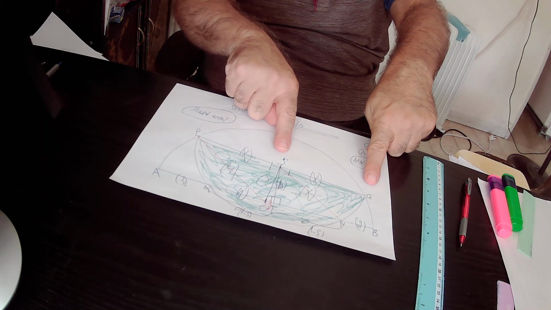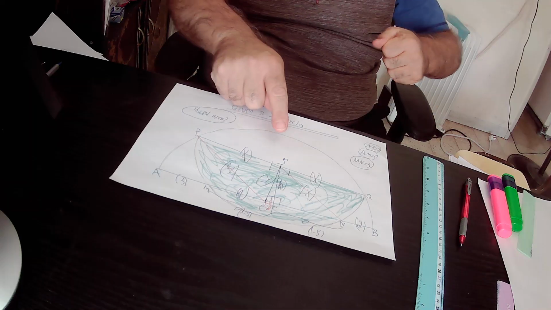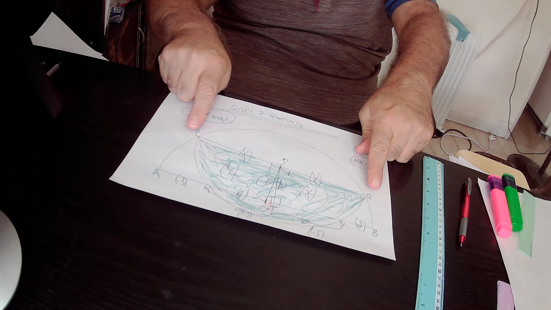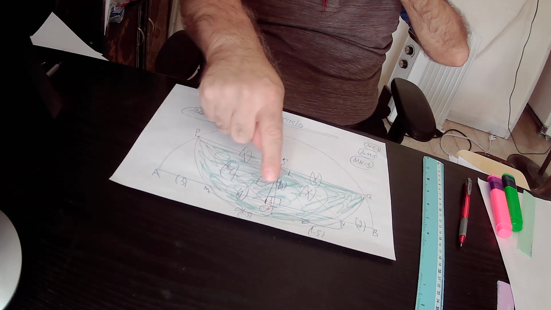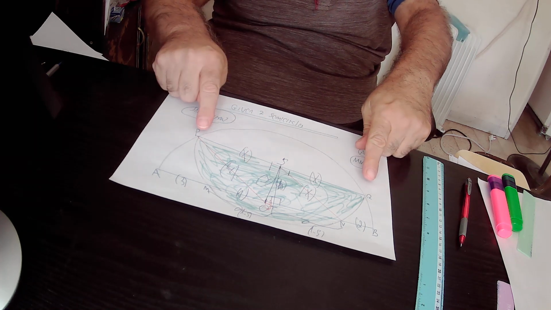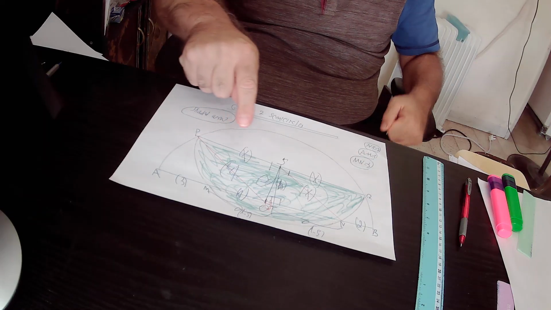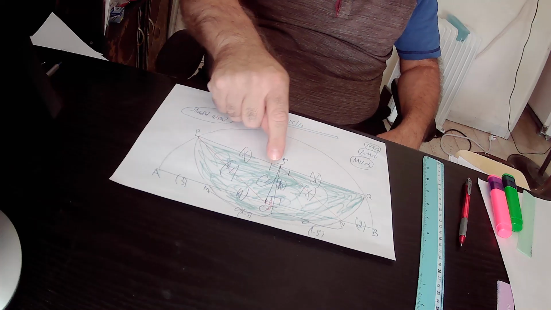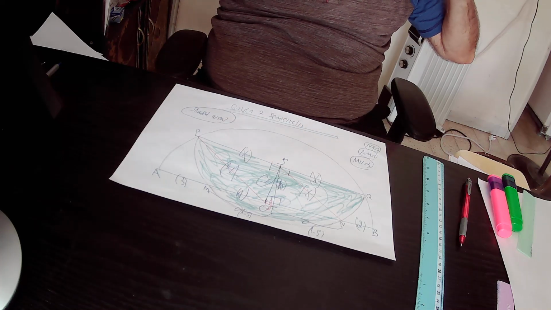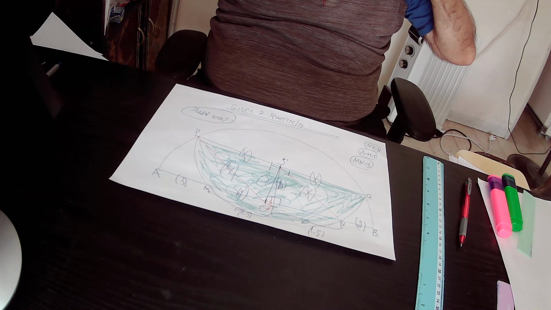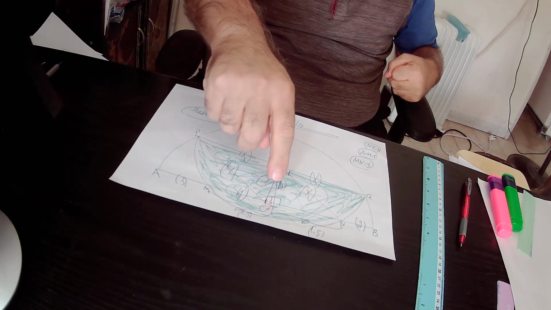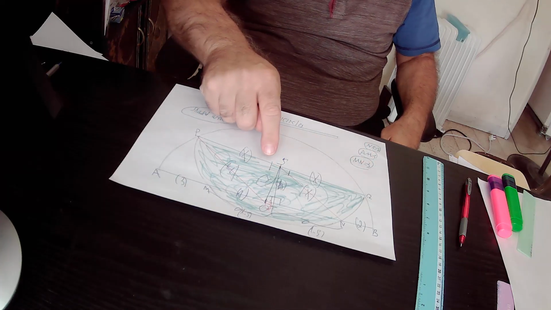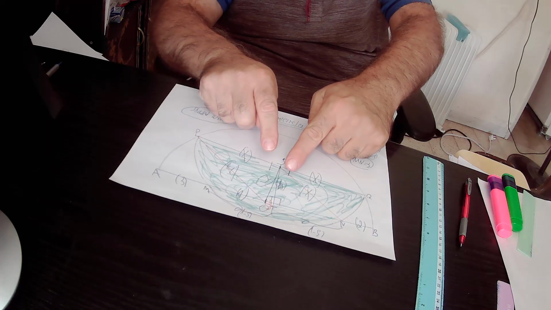Because OS bisects chord PQ, OS is perpendicular to PQ. That is to say, this angle equals 90 degrees and this angle also equals 90 degrees.